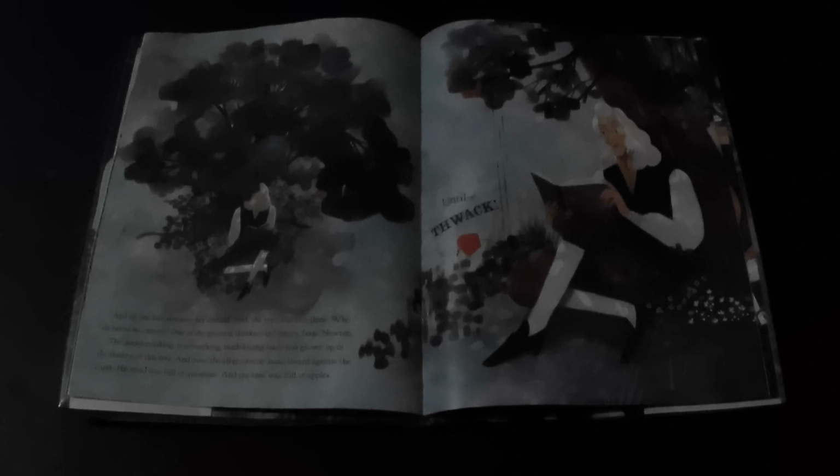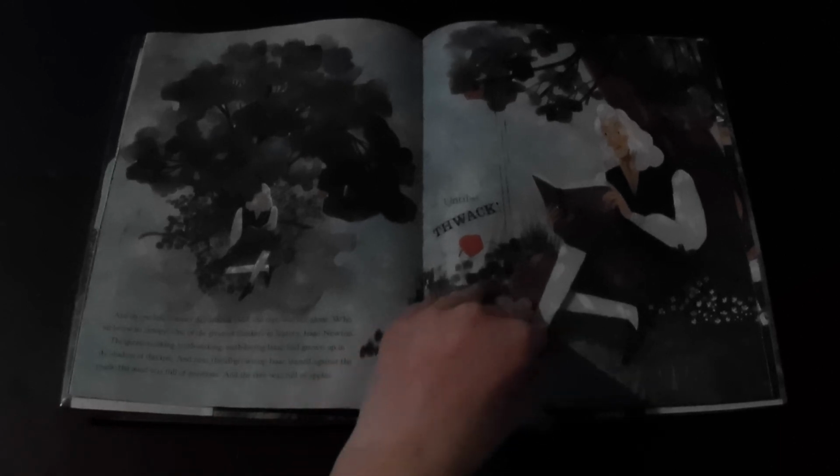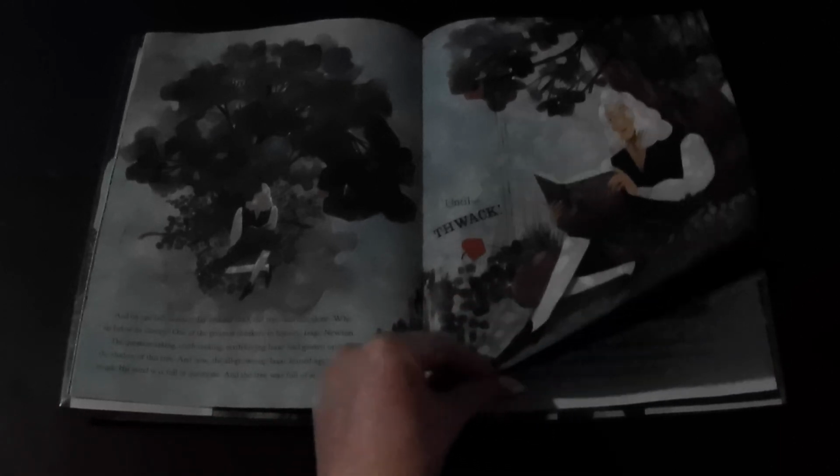Who sat below its canopy? One of the greatest thinkers in history, Isaac Newton. The question-asking, truth-seeking, math-loving Isaac had grown up in the shadow of this tree, and now the all-grown-up Isaac leaned against the trunk. His mind was full of questions, and the tree was full of apples, until whack! Whack. The thwack sparked an explosion of questions in Isaac's mind.